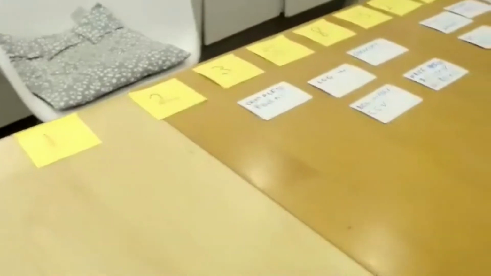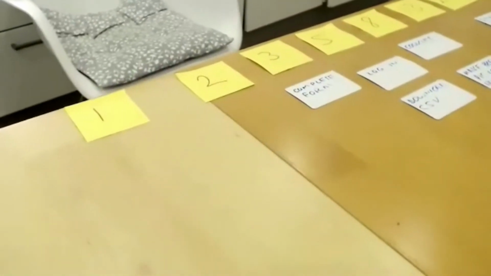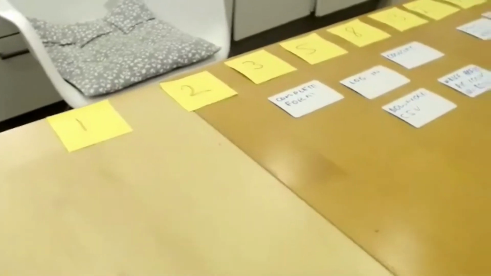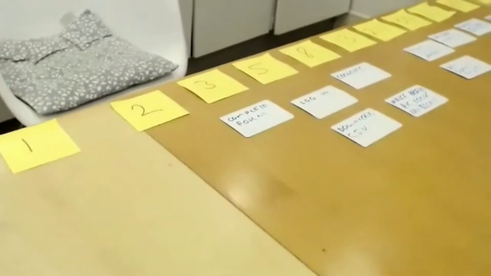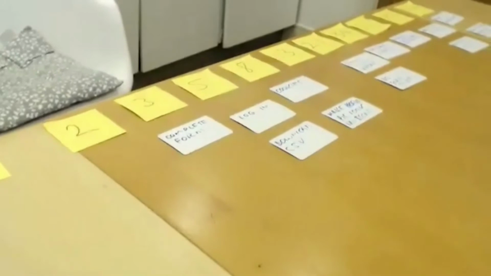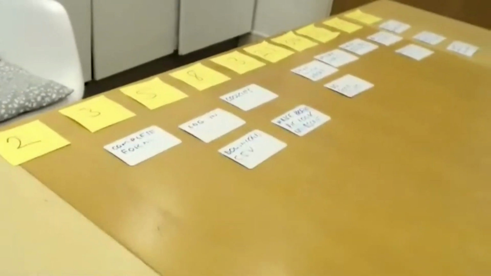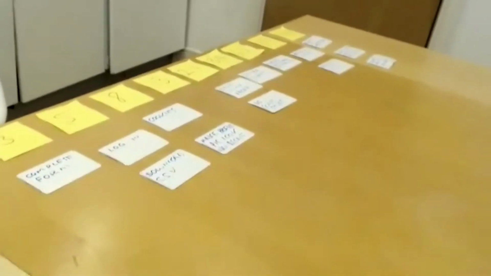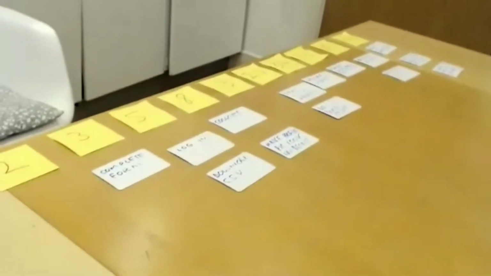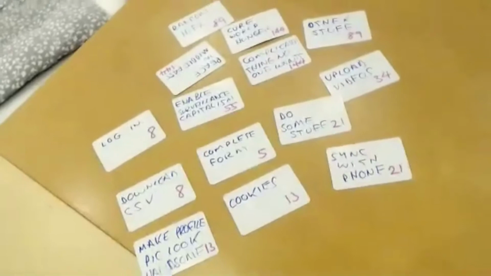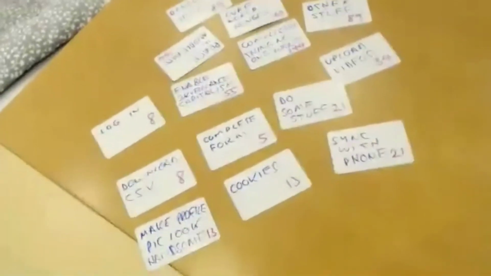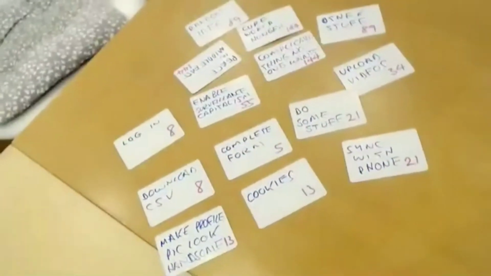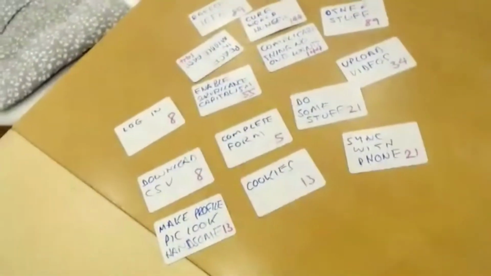Okay, so after maybe an hour or so of chatting together as a team, what we hope to end up having at the end of that is something like this. It's a sorted set of stories, sorted in terms of complexity. So what we end up with at the end of that process is a bunch of stories, and each of those stories has a complexity point score.